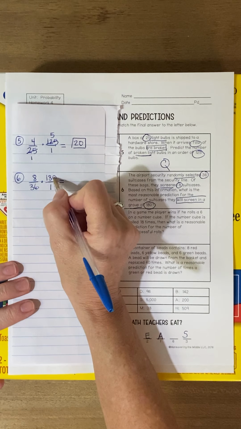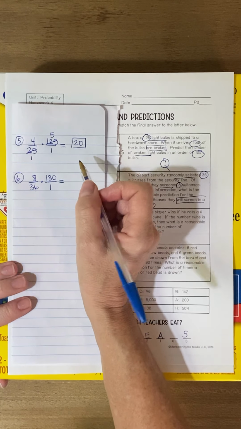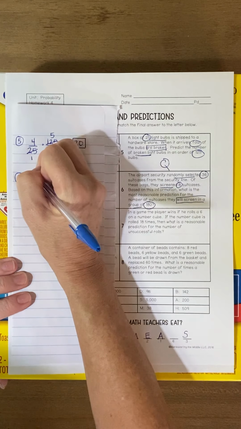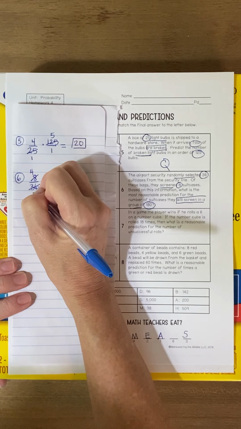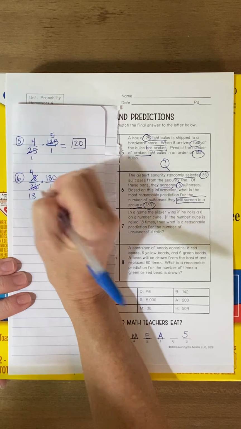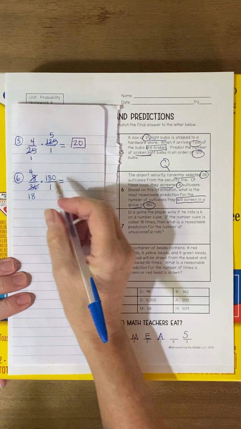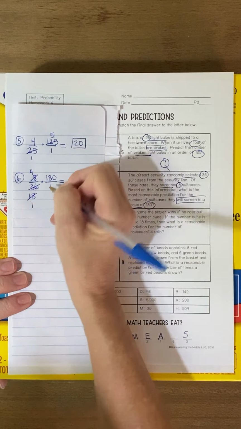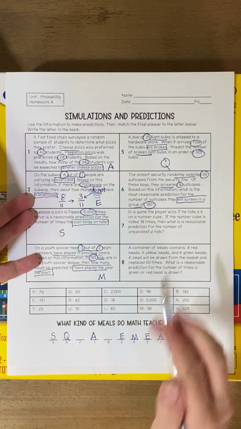Again, I've got a lot of even numbers, so I know those are all divisible by 2, so I just need to pick 2 of them. I'm going to pick the 2 smaller ones. So half of 8 is 4, and half of 36 is 18. I see an 18 and an 18, so I'm going to divide both of these by 18. 18 divided by 18 is 1, and 180 divided by 18 is 10. So my numerators multiplied together is 40, and my denominators are 1, so we don't need to do anything with that. So 40 for number 6 is L.